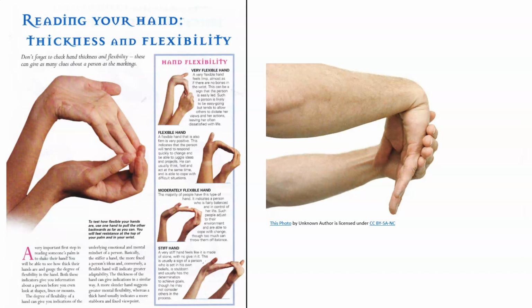When testing for flexibility, it's important to support the hand at the edge of the palm, just below the knuckles. Press down and bend the fingers back until you feel resistance. Never force the fingers and always test both hands. Flexibility is likely to change over time, sometimes to a surprising degree.